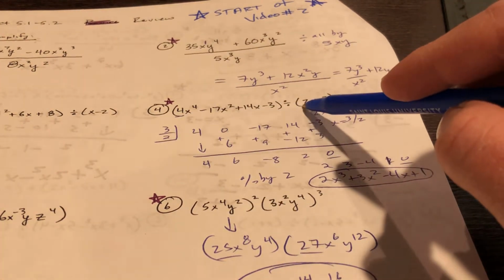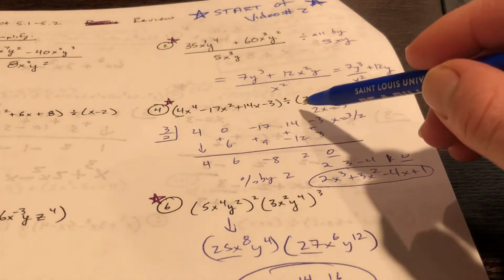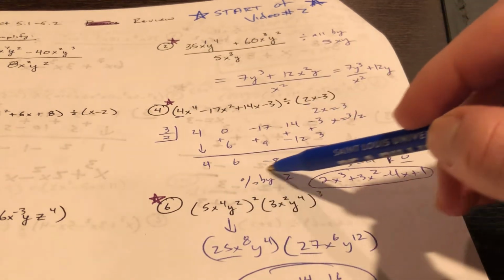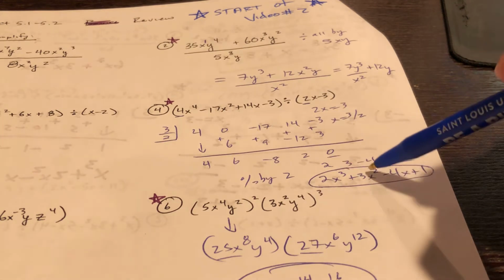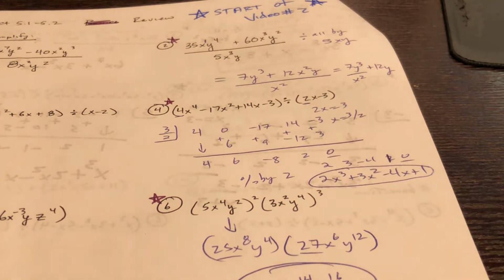4x to the fourth divided by 2x is definitely not 4. So I'm going to divide everything by this 2. Divide all of these by 2. So it's 2x to the third plus 3x squared minus 4x plus 1. Remainder 0.